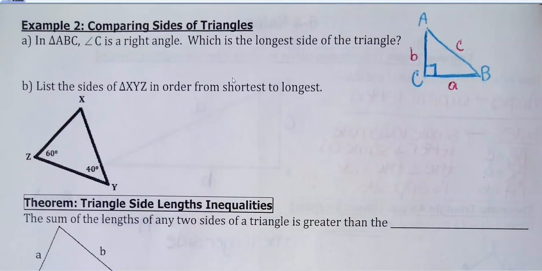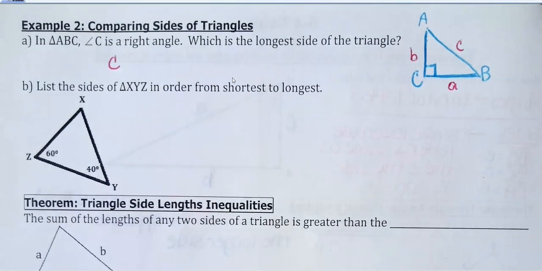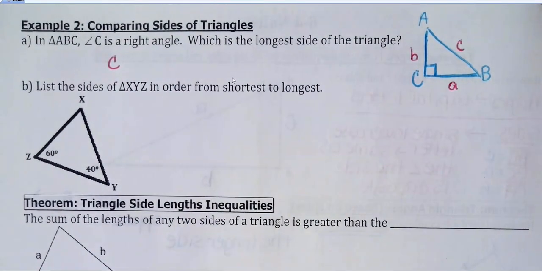If I have angle C as a right angle, this one just says, just tell me what the longest side in the triangle would be. I don't know the other two angles. I just know angle C is a right angle. What side in the triangle would have to be the longest? Let me know. Okay, why? Could I have a bigger angle than 90? No. Okay, see if this makes sense to you guys.